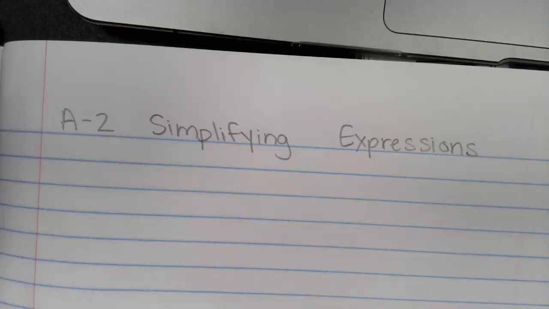So that's going to be different than from yesterday. Yesterday we were evaluating expressions. Does anyone remember what it meant to evaluate? What do you got? Yeah, find the answer. So all of our answers yesterday were just like one simple answer, like 2 or 7 or -3.